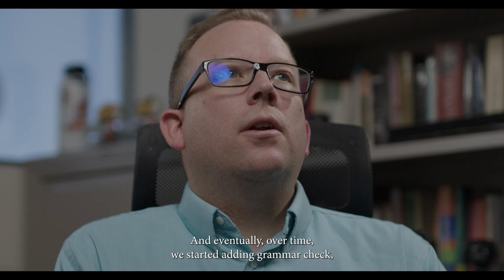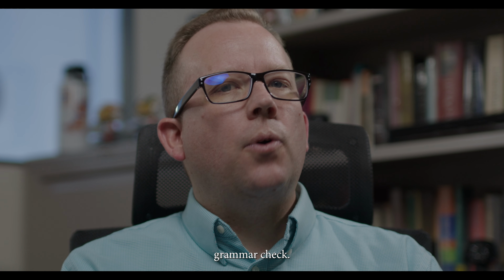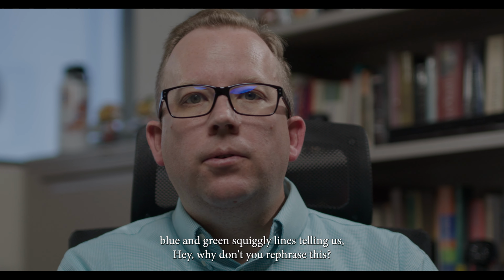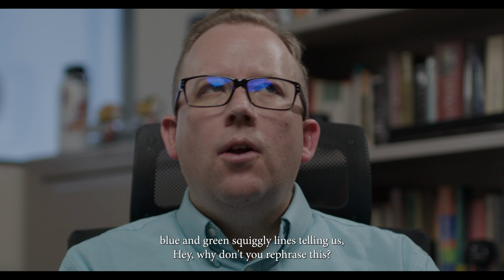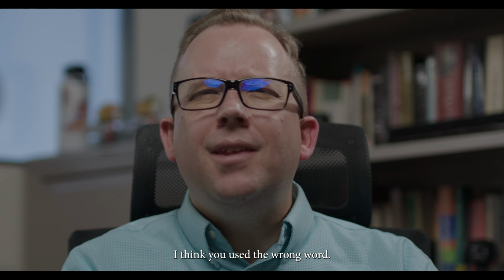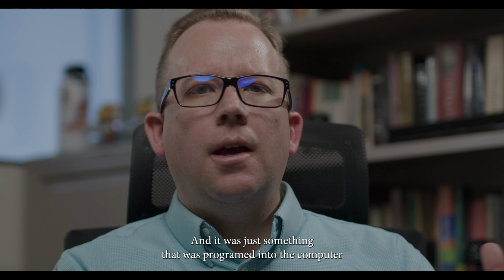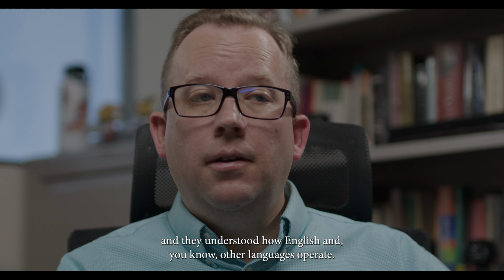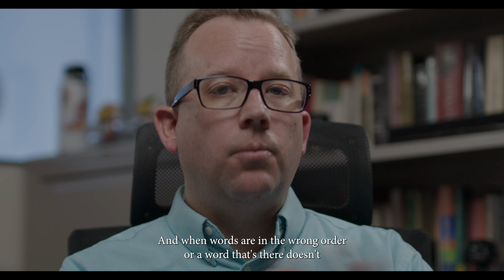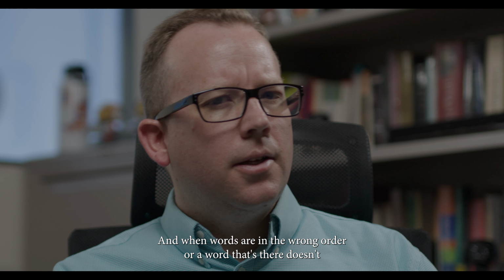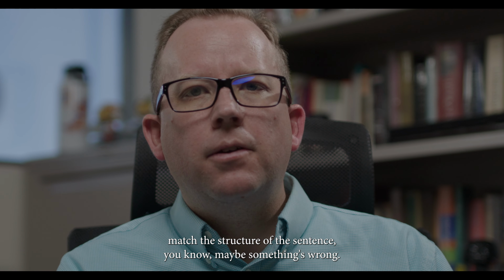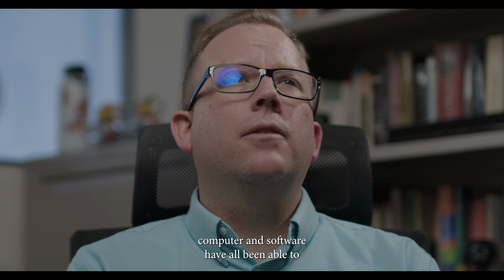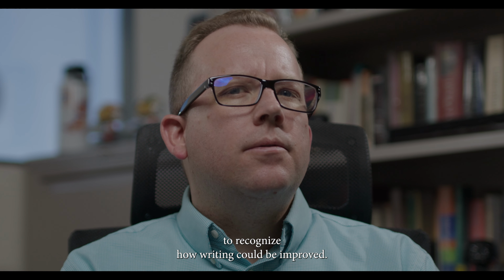And eventually over time, we started adding grammar check. In addition to little red squiggly lines, now we start getting blue and green squiggly lines telling us, hey, why don't you rephrase this? Why don't you use this word? I think you used the wrong word. And it was just something that was programmed into the computer, and they understood how English and other languages operate. And when words are in the wrong order, or a word that's there doesn't match the structure of the sentence, maybe something's wrong.